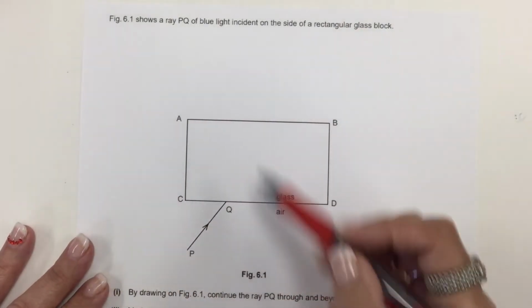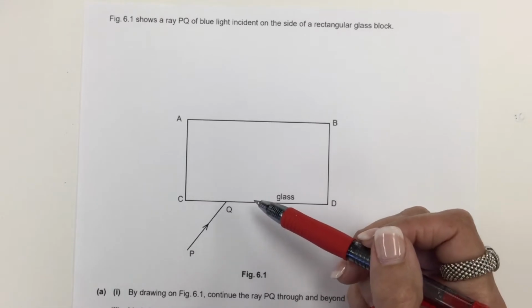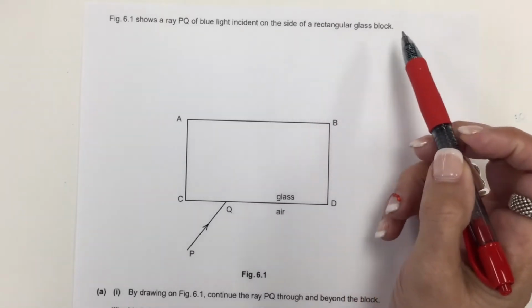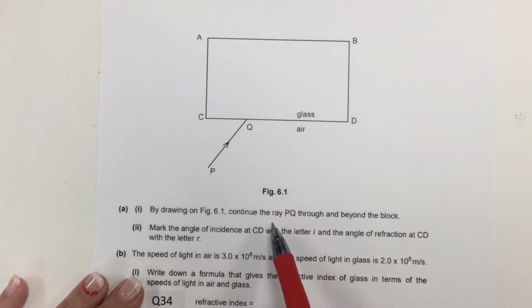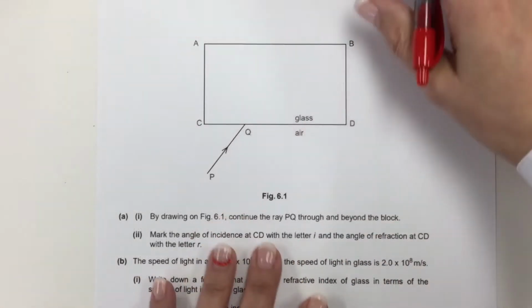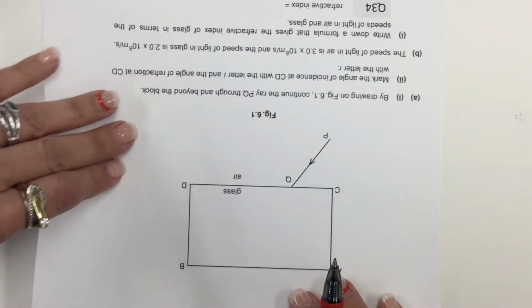Picture 6.1 shows a ray PQ of blue light incident on the side of a rectangular glass block. By drawing on this picture, continue the ray PQ through and beyond the block. I'm going to flip this because it's easier for me to see and observe.